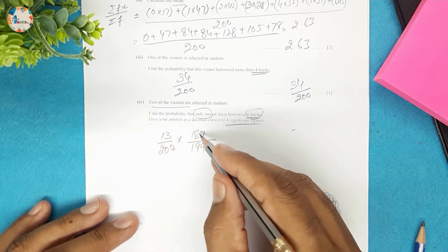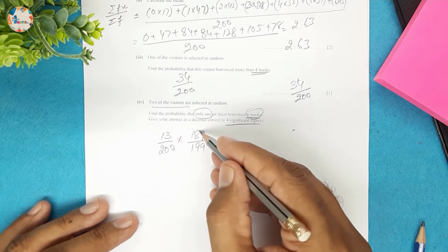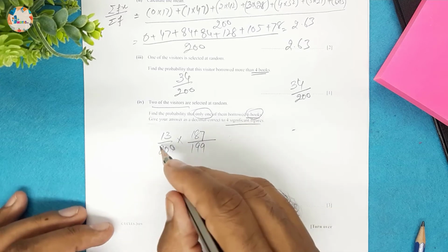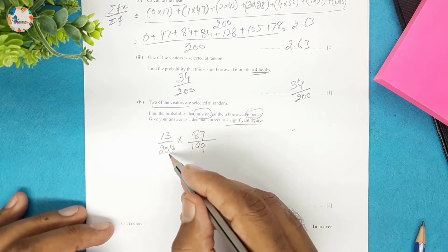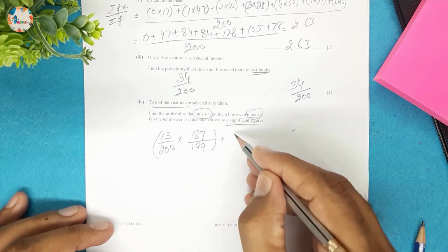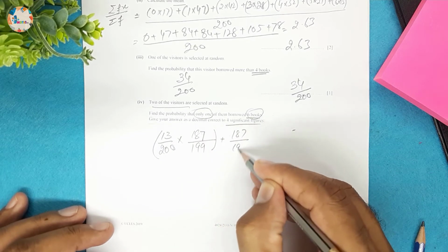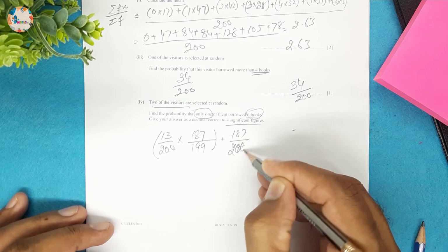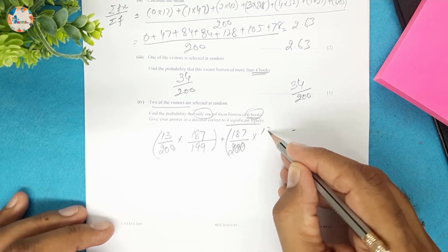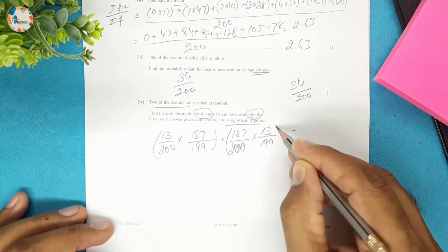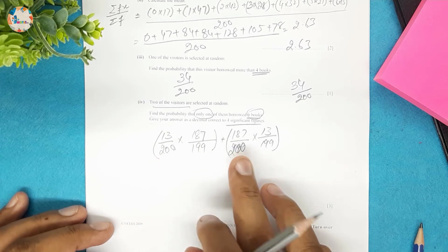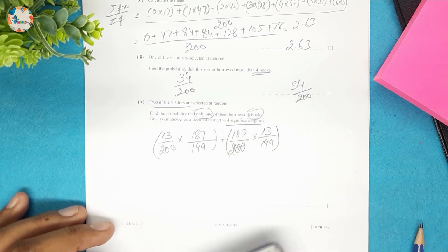So this can be the option when this is 6 and this is not 6: 6 or more, and not 6, right? The other option can be, first, for example, 187 over 200, and the second is 13 over 199. So these are basically the options. First can be this one or first can be this one. So we'll just multiply and add.